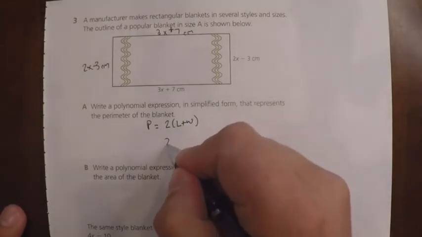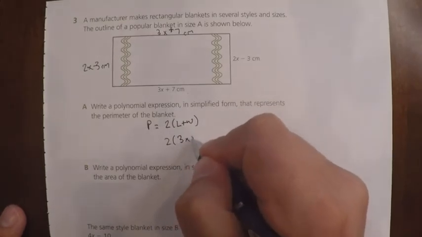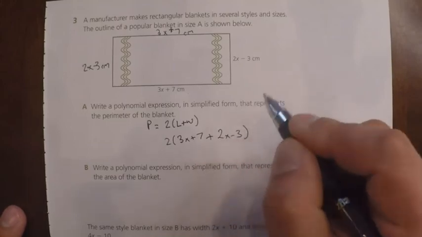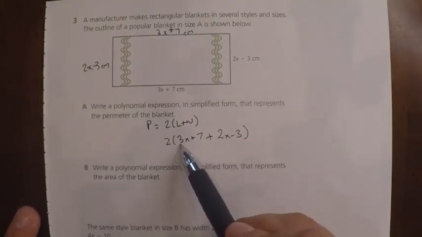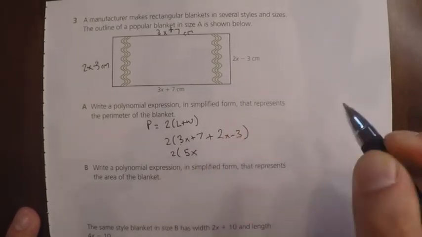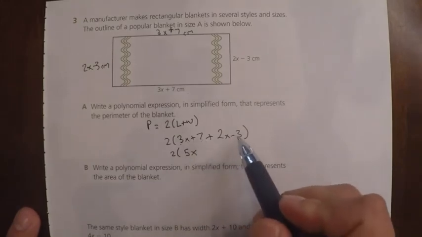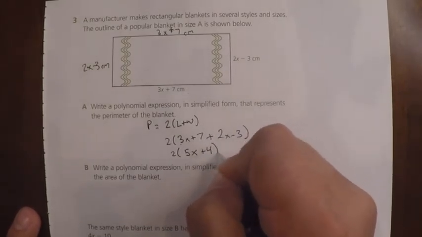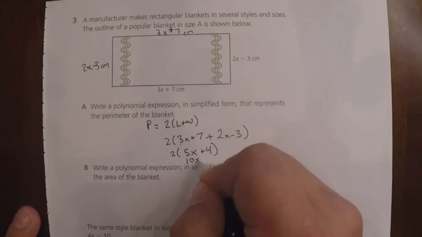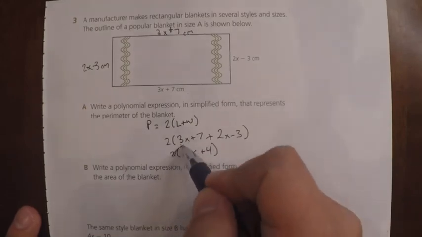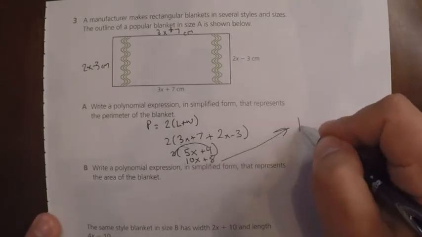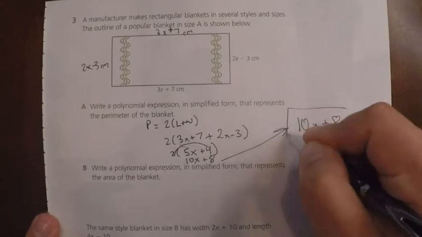So here we're taking 2 times the length, which is 3x plus 7, plus the width, 2x minus 3. When we combine like terms, we have 3x plus 2x, which is 5x, then positive 7 minus 3 is going to be positive 4. We distribute the 2: 2 times 5x is equal to 10x, and 2 times 4 is equal to plus 8. So this is our simplified polynomial. 10x plus 8 is our perimeter.